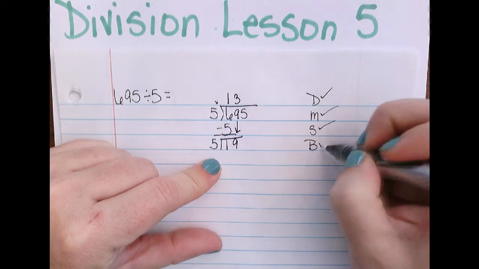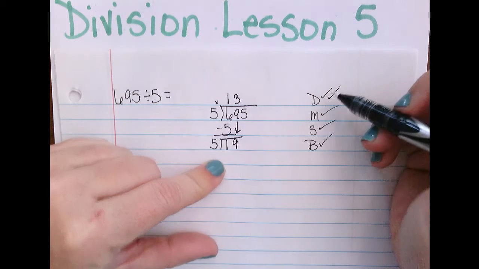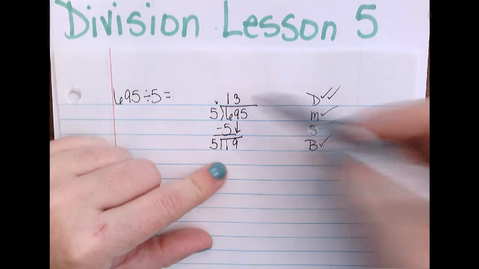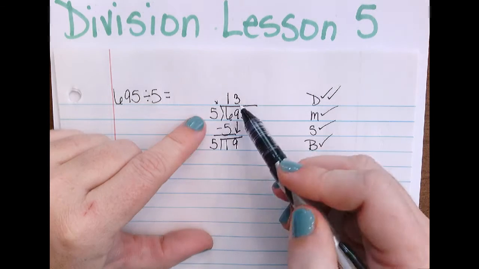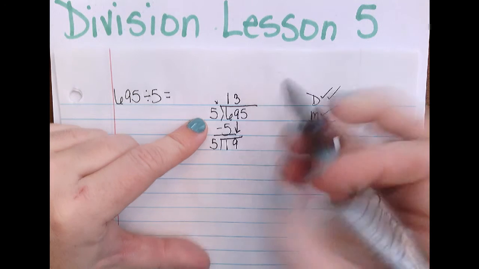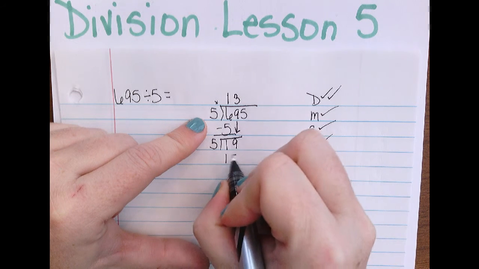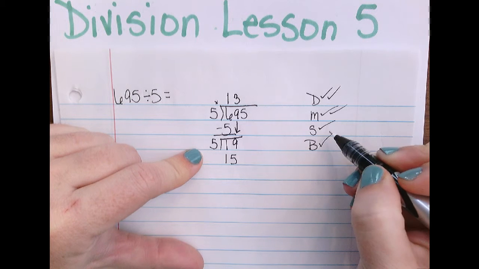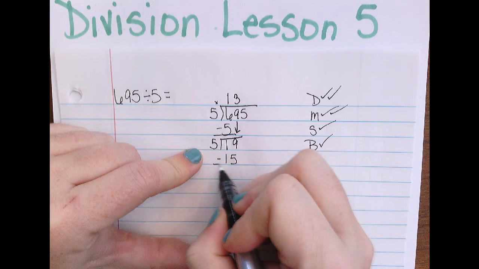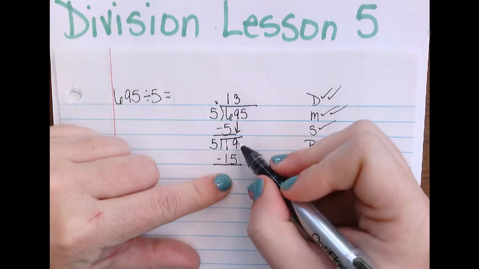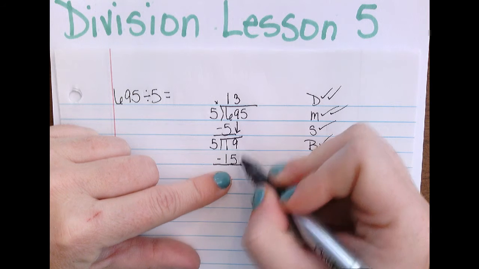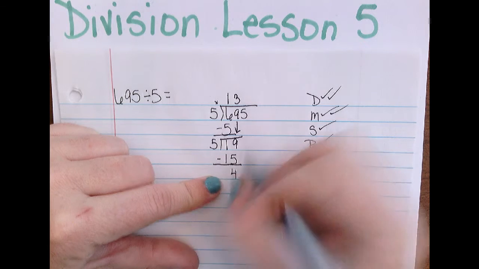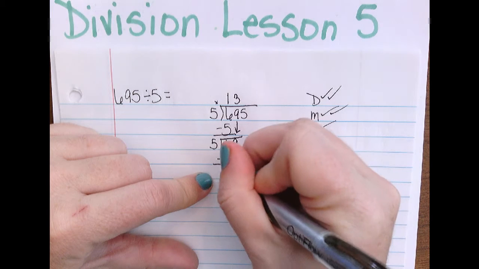Okay, so we brought down, I haven't been keeping track. Now we've divided. So next step is multiplication. 3 times 5, we've just looked it up, is 15. Okay, multiplication done. Now we have subtraction. Set up our subtraction problem. 9 minus 5 is 4. 1 minus 1 is 0.